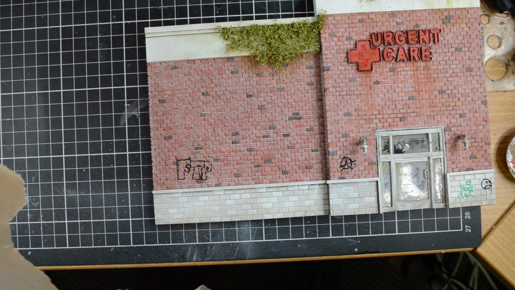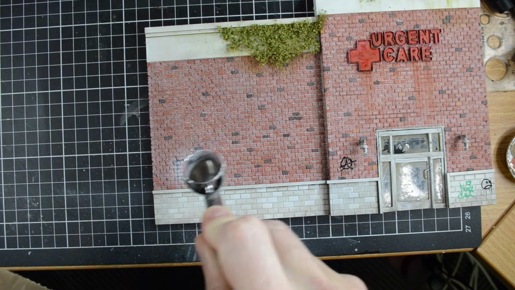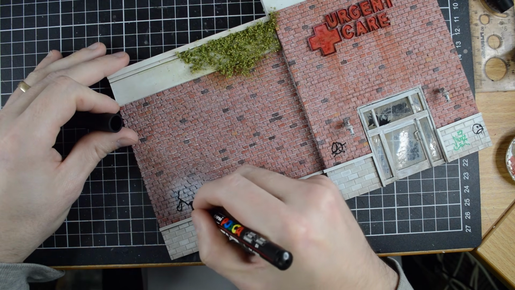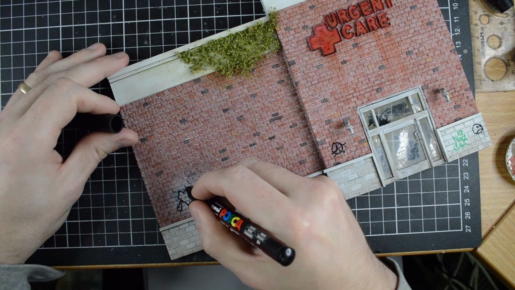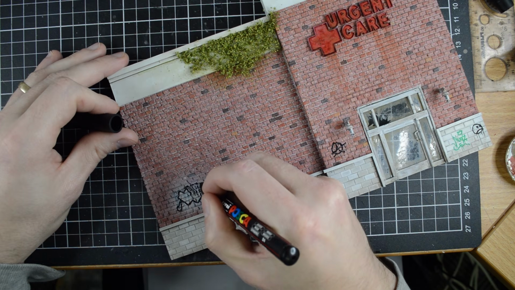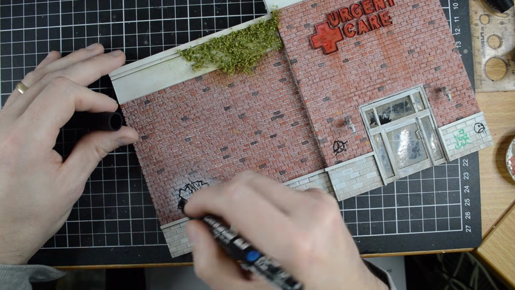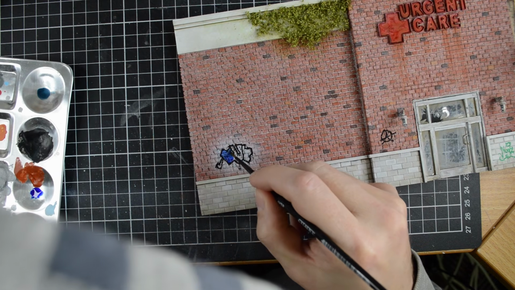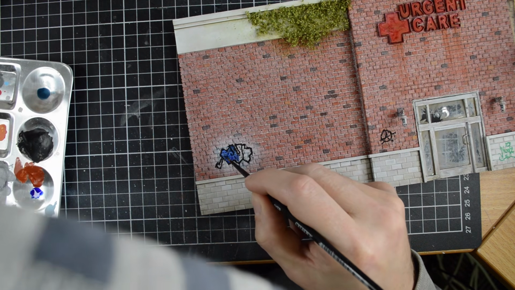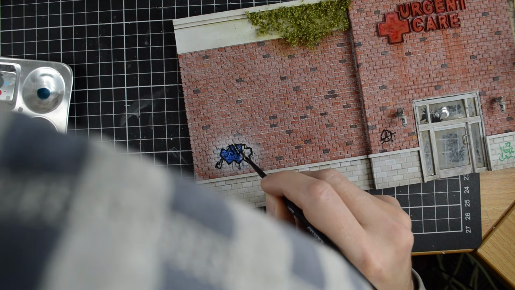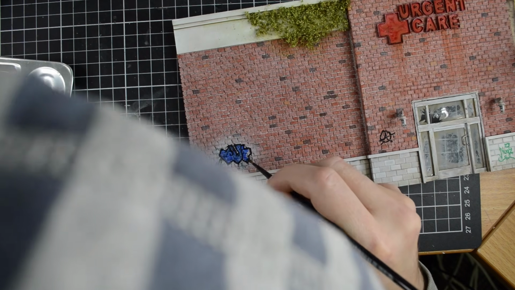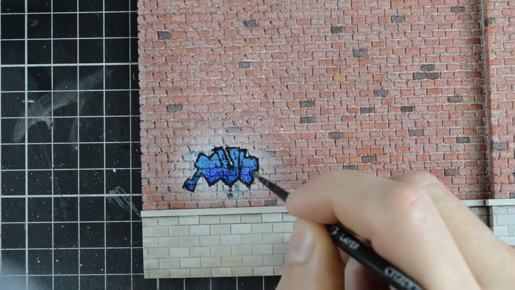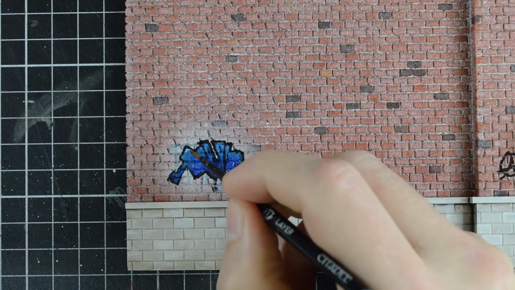Finally, I added a more complex tag, using my airbrush for the background, a paint pen for the letter outline, and paint for the letter fill. I used various shades of blue to create a gradient within the letter fill.